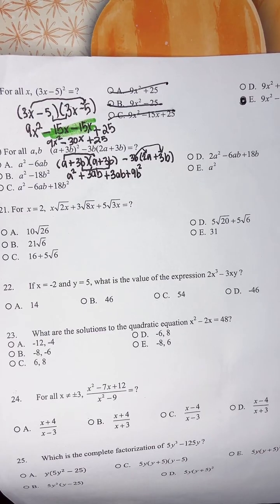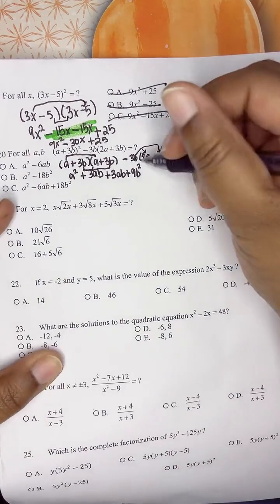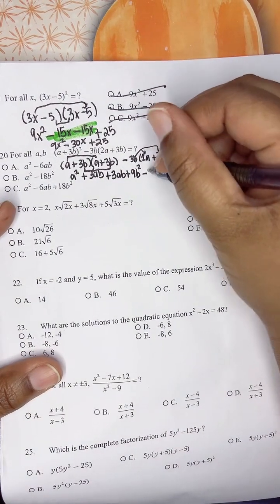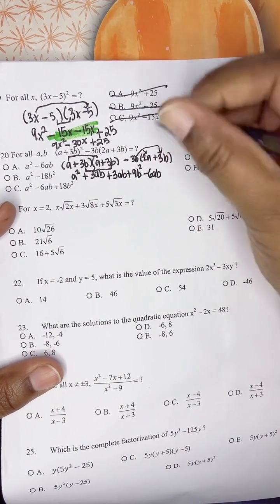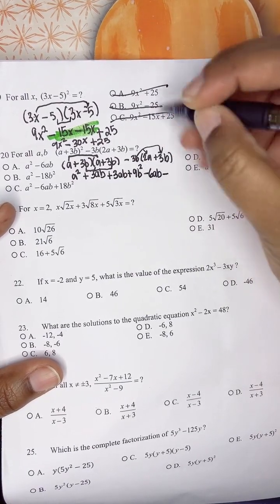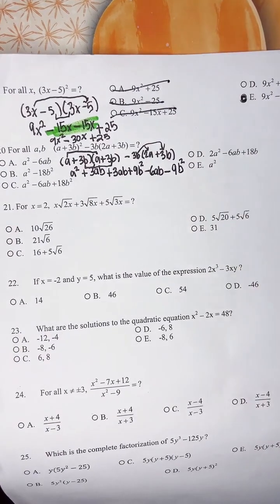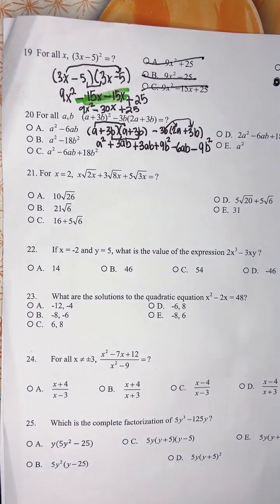Okay, I see that first part. Where the second part at, y'all? T coming in with the negative 6ab plus BBH. Yes, minus 9b squared. Good. Negative 6ab. A negative times a positive is a negative. 3 times 3 is 9b squared. Beautiful.